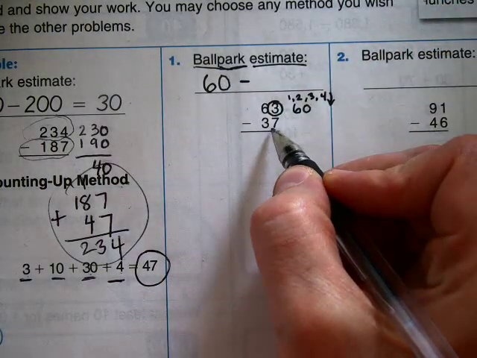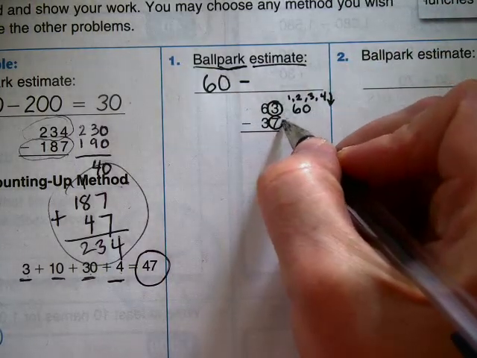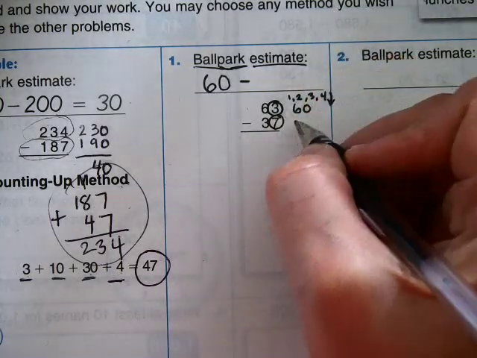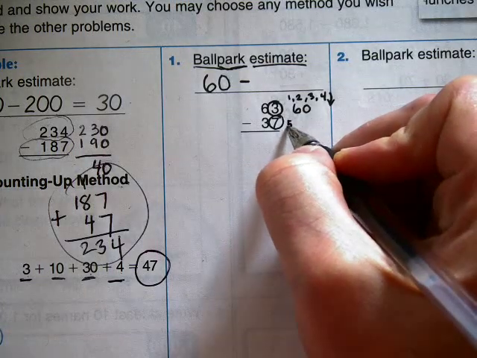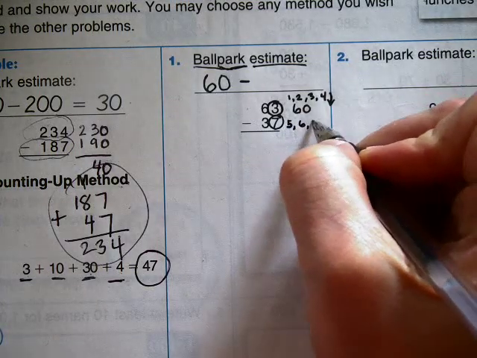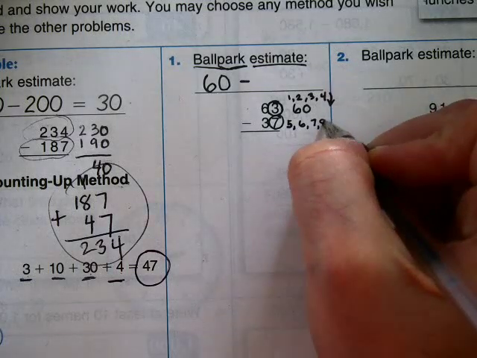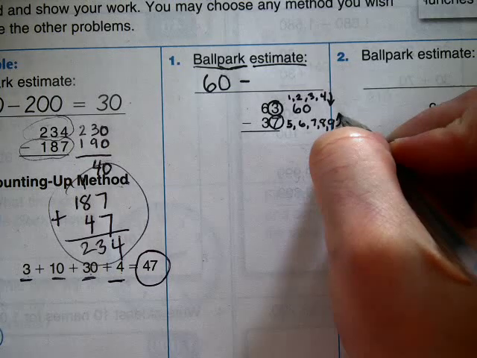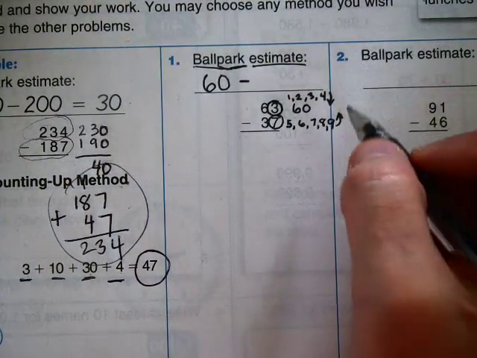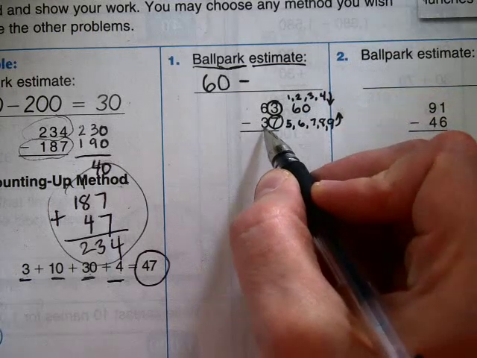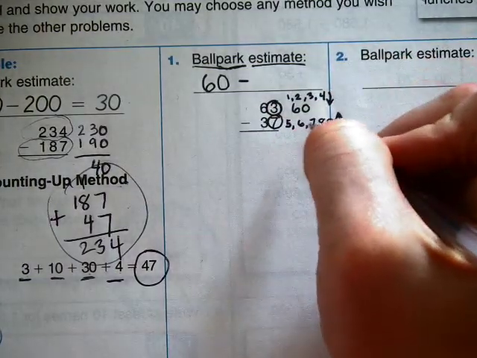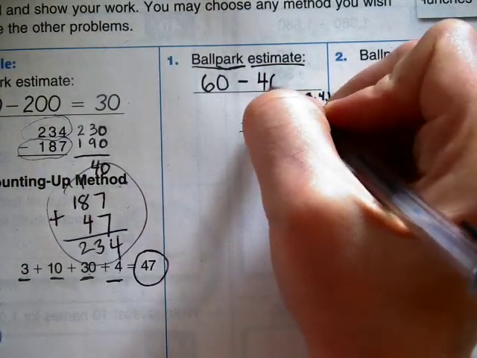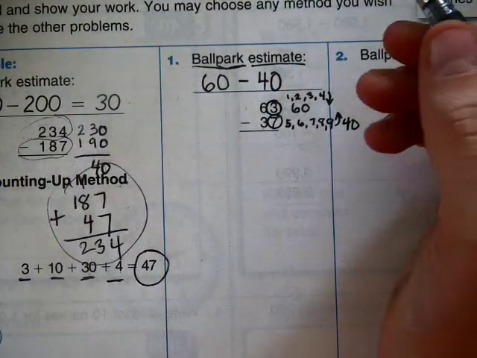Now, if your number in the ones place is not a 1, a 2, a 3, or a 4, we're going to do something else. If this number is a 5, a 6, a 7, an 8, or a 9, you're going to go up. You're going to round up to the next tens place. Okay? So this 37 is going to become 40. So right here, 60 minus 40.